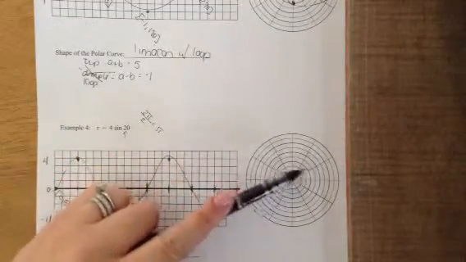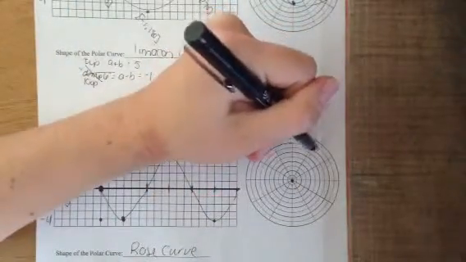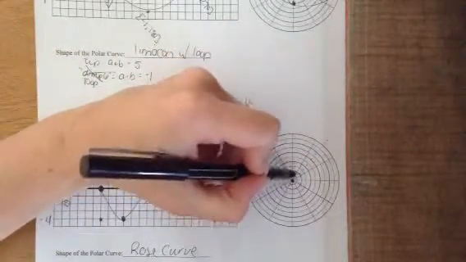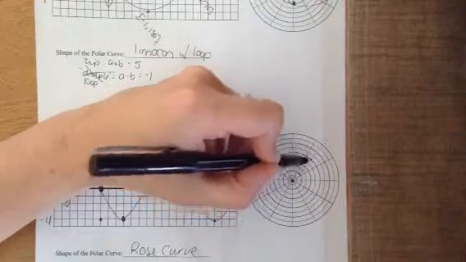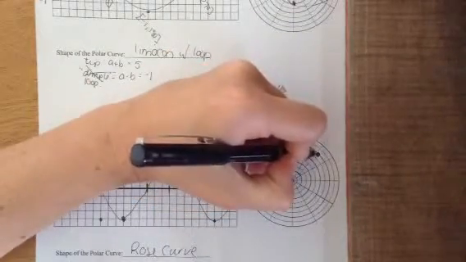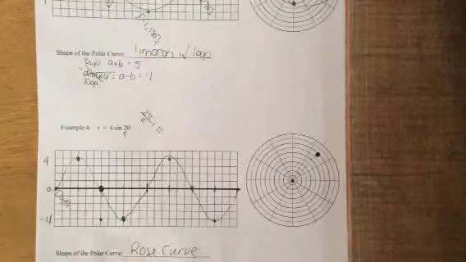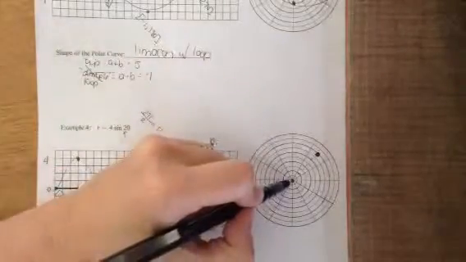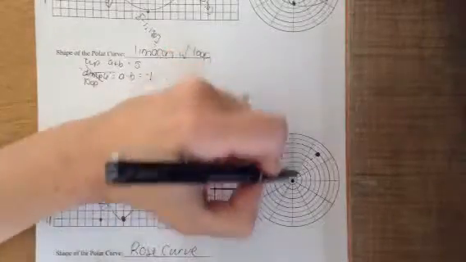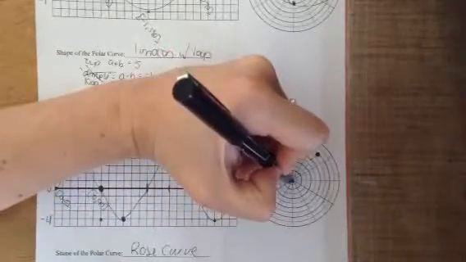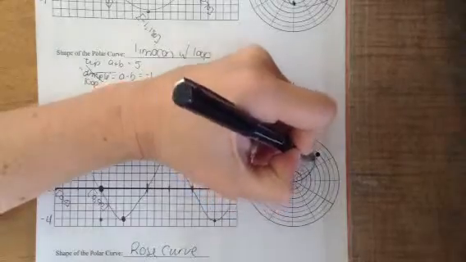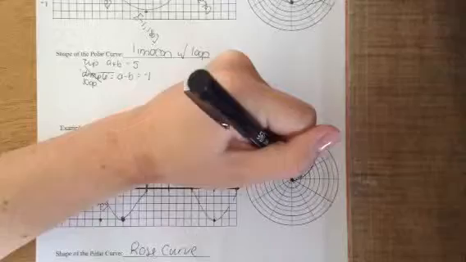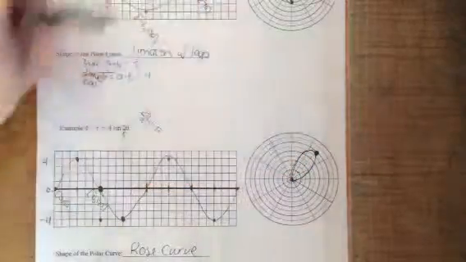So this is 30. So 45 degrees is this guy right about here, and he's out at 4. I'm again going to scale by halves, and so count by 2s to get out there. 1, 2, 3, 4. Okay, then I'm back at 0, 90. So at 90 degrees, I'm back at 0. So what's happened is I was at 0, kind of came out, and then as I looped back around to 90, I came back in and created one petal.